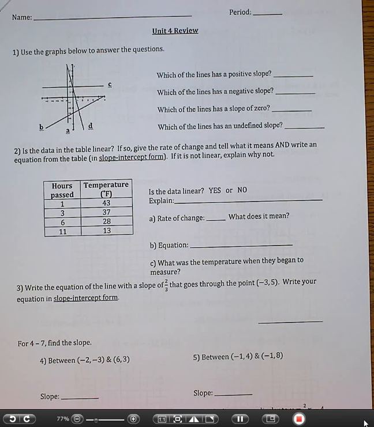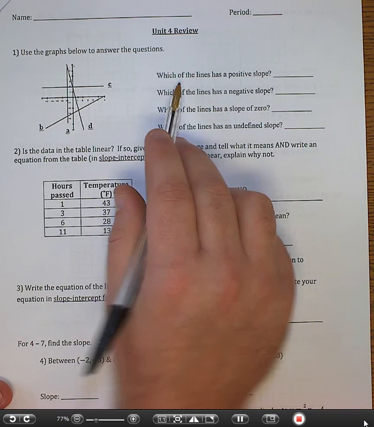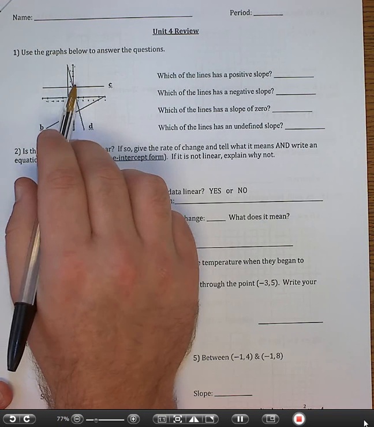Okay, in this series of videos, I'm going to go over every problem in the unit for review. I'm breaking it up into a couple different videos. If I didn't, it'd be too long. So number one, use the graphs below to answer the questions.